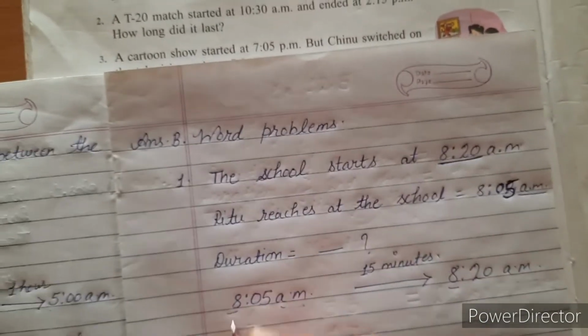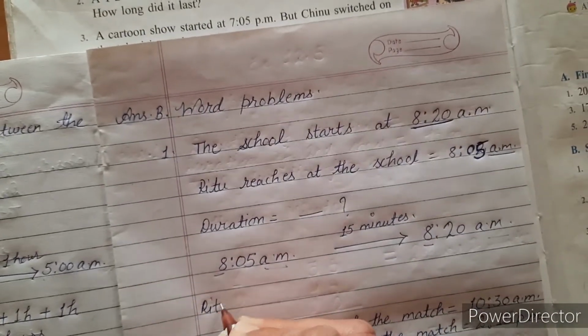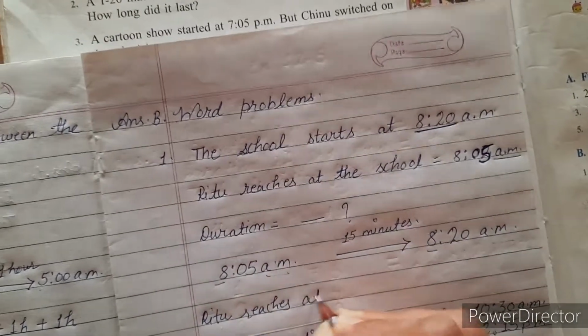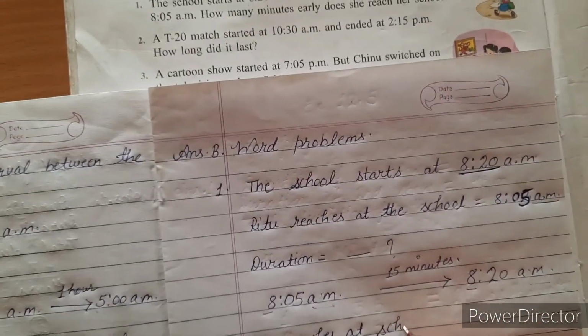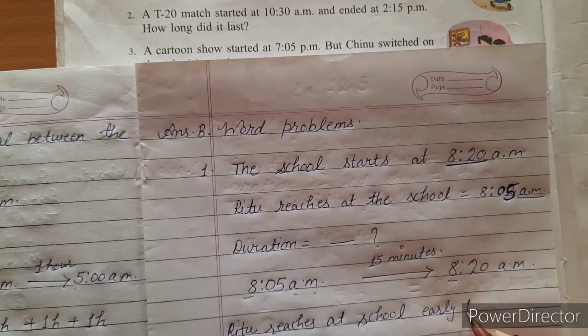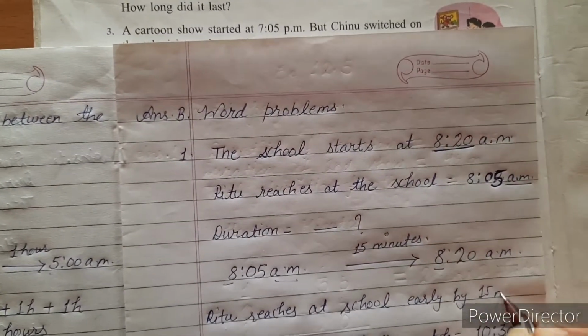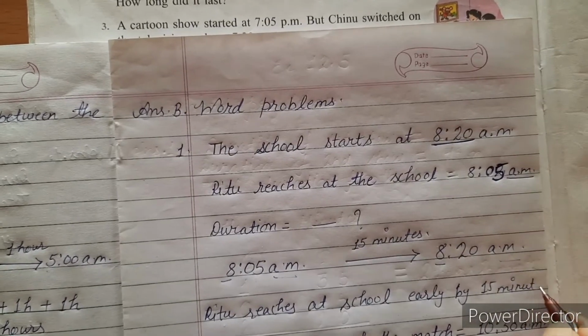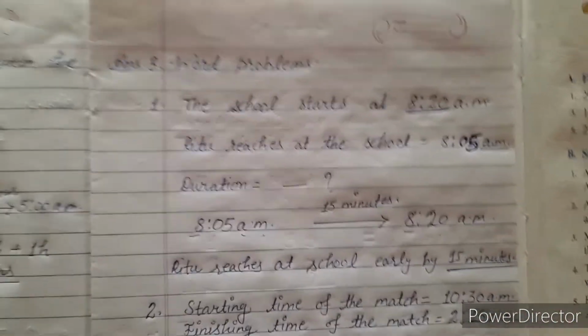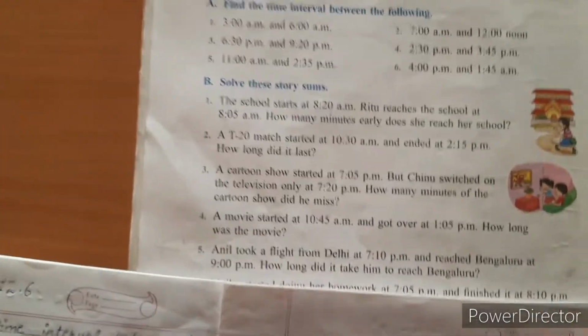So how to give the answer? Ritu reaches school early by 15 minutes. Means she reaches school 15 minutes earlier than the given time period. Now we have to move on to the next question.